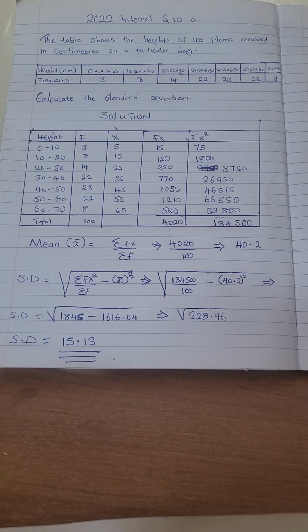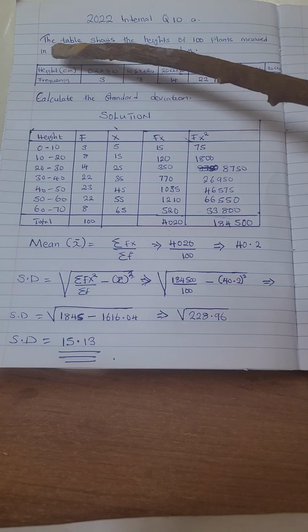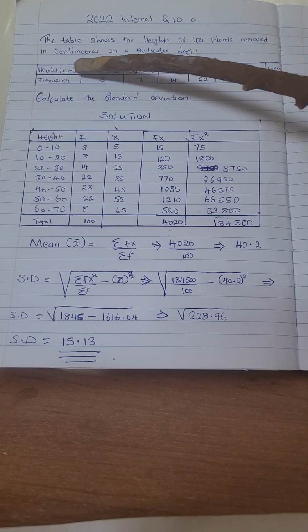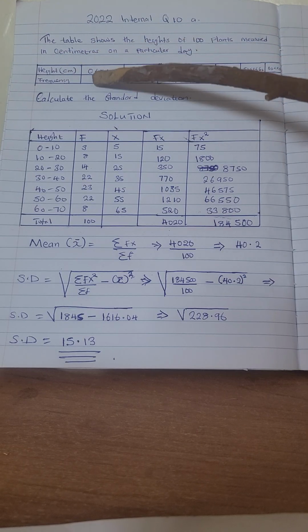So the question says, the table shows the heights of 100 plants measured in centimeters on a particular day. These are the heights of the plants, and these were the frequency, or the number of plants.